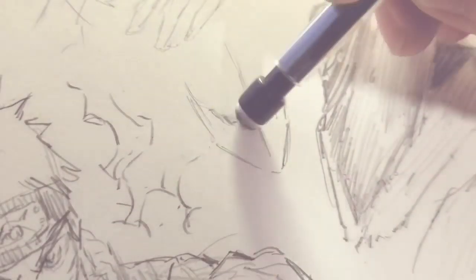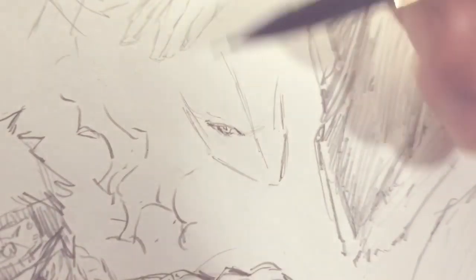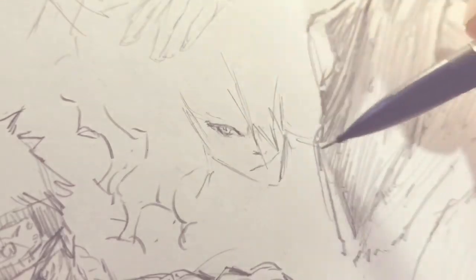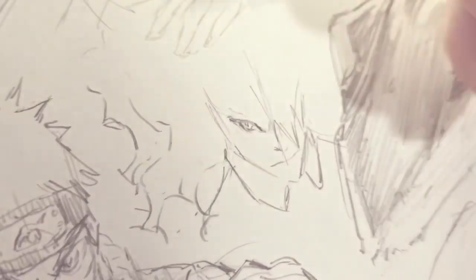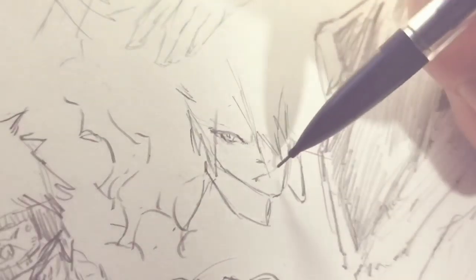But we have moved on to the last sketch, and who is this last sketch of? It is actually going to be of Demon Sasuke. It's just random Demon Sasuke. I decided to put some horns on him.